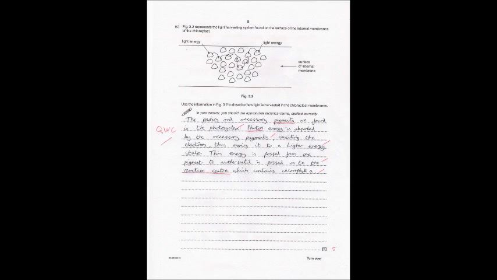You just basically need to say the light is passed along from one accessory pigment to another, and what happens to the electrons. And that would be simple if you've learnt it, but it's very easy to overlook this section, so it could be quite a hard question for some.